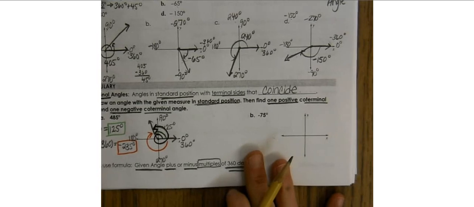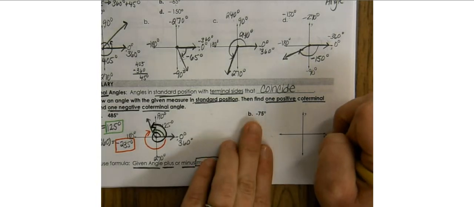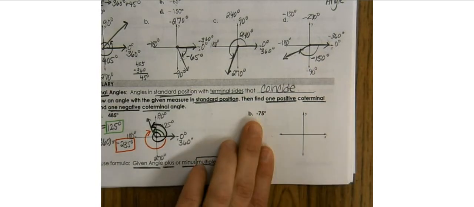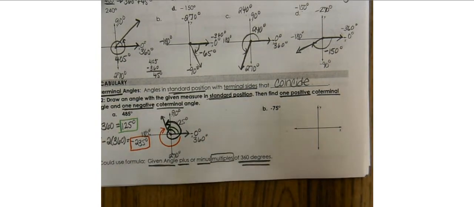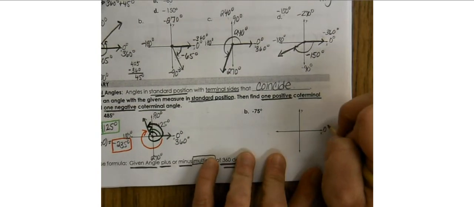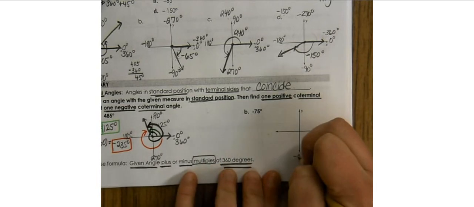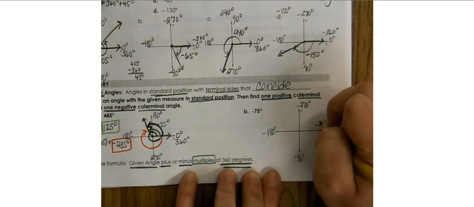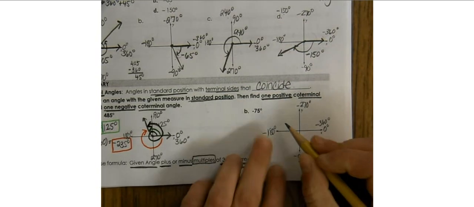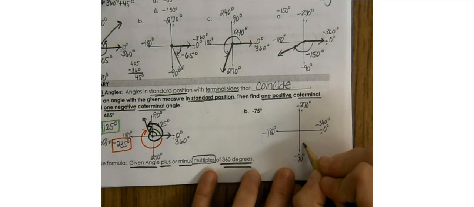So for letter B, we have negative 75 degrees. So I'm going to graph negative 75 degrees first. Fortunately, negative 75 degrees is not that bad to graph. It's not like 485 where you have to get all complicated with it. So I'm going to plot 0 degrees, negative 90 degrees, negative 180 degrees, negative 270 degrees, and negative 360 degrees. So negative 75 degrees is a little bit closer to 90 degrees than halfway.